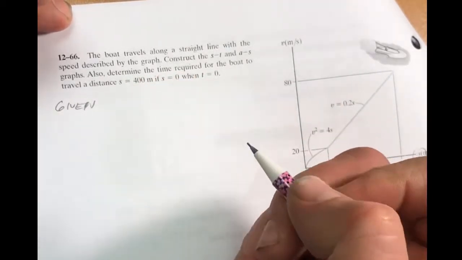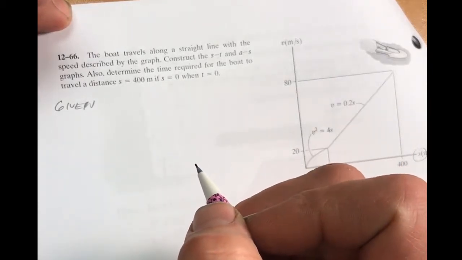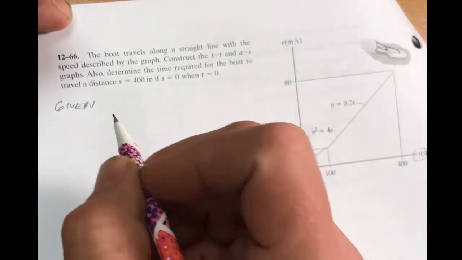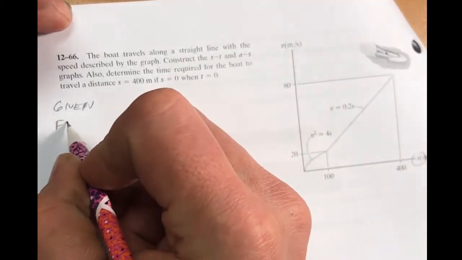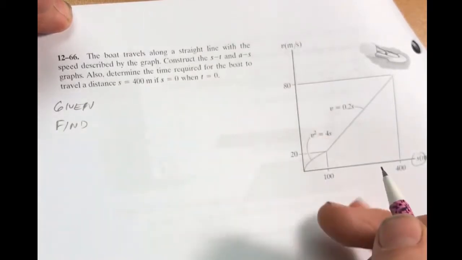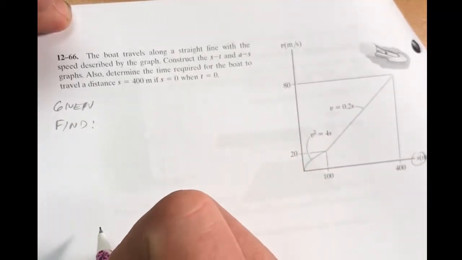So our given information is the graph. We also want to find... I'm not going to redraw the graph here because theirs is a lot neater for your understanding.